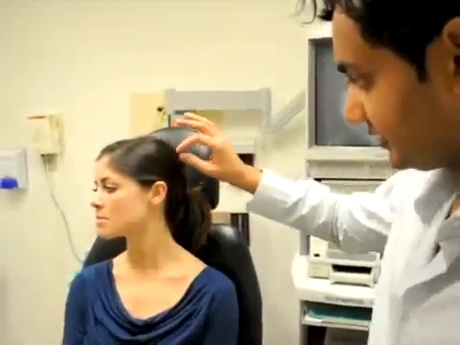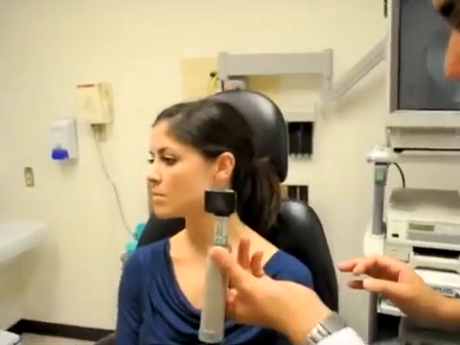So we'll now talk about the examination of the external auditory canal, the tympanic membrane, and the middle ear space. When we're examining these structures, we use an instrument called an otoscope.